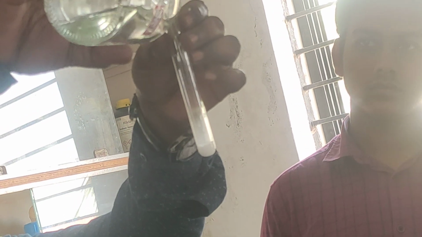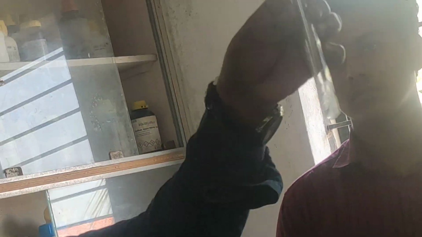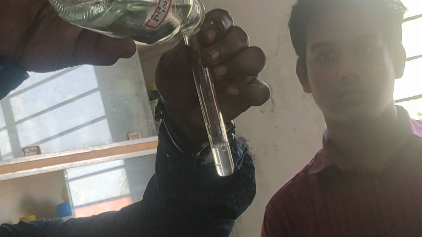If it is still not dissolved, add dilute HCl again. Don't add dilute HCl all at a time; you have to add it slowly. Now it is almost dissolved. If you add some more, the salt has completely dissolved. So this is the original solution. Now you got the clear solution. Keep this original solution aside, and with this original solution only you have to perform the experiment.